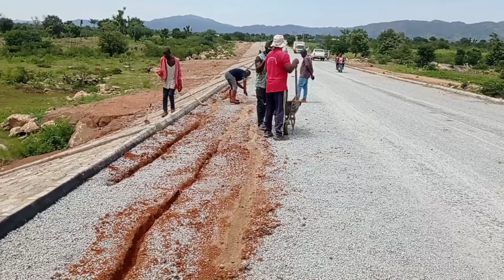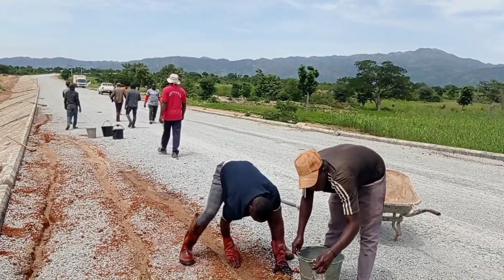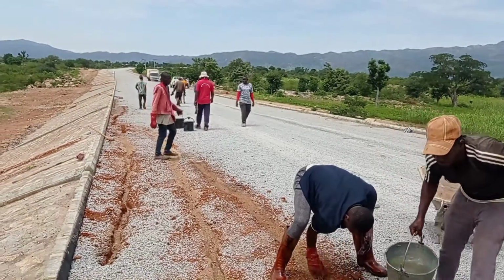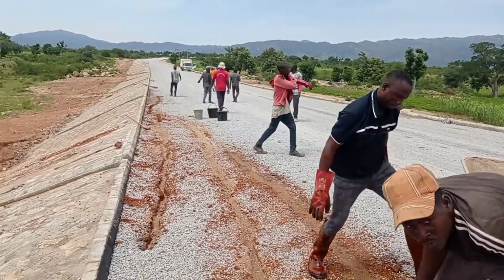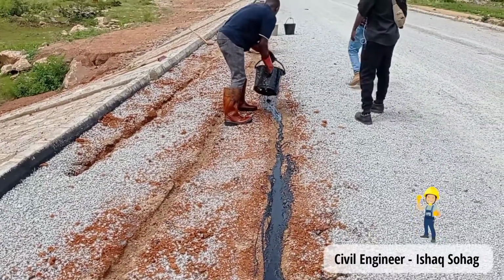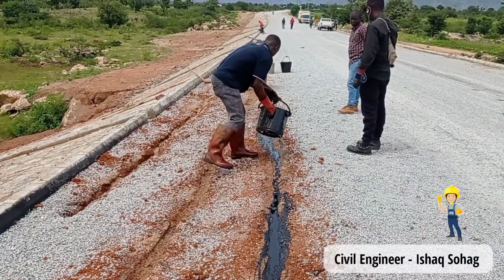So basically we had to do little excavation of this our surface dress road. When we had been doing the excavation, we had to also remove little laterite. The little excavation or digging can be done with the help of diggers.